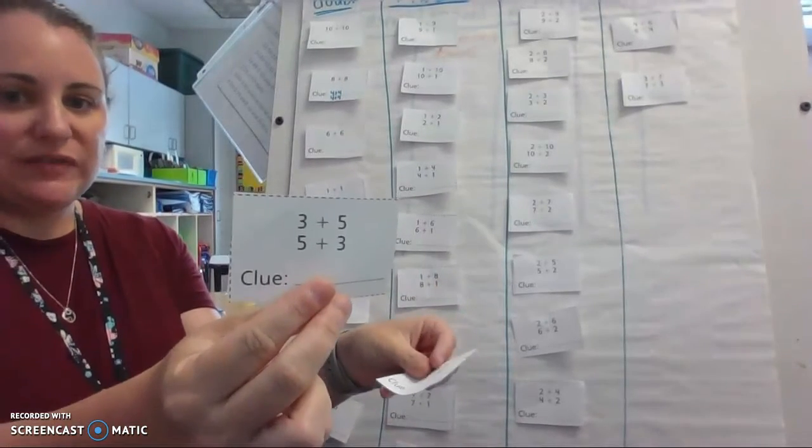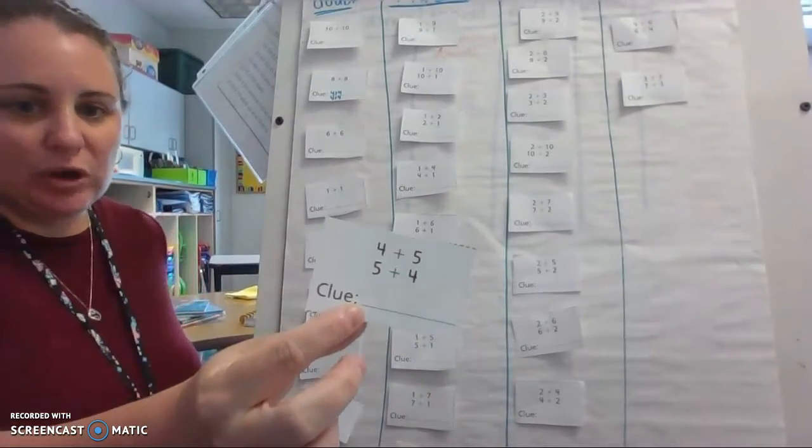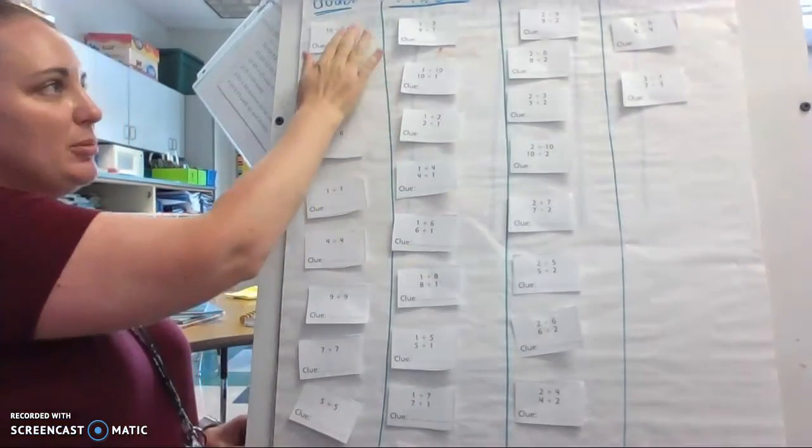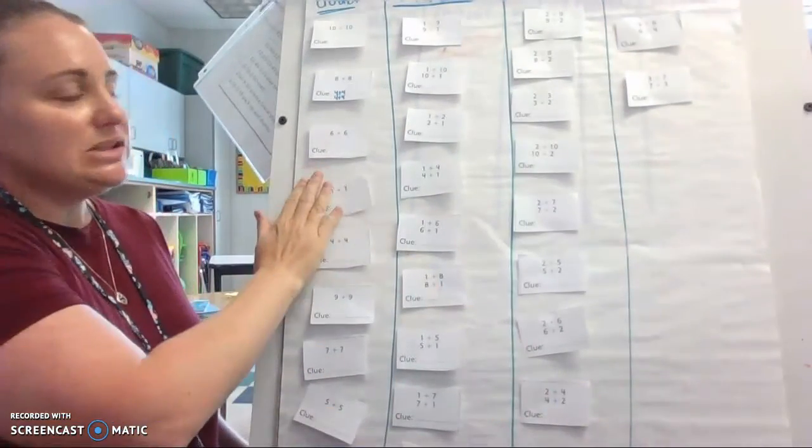Now, I will tell you that I had 4 cards. 3 plus 4, 4 plus 3. 3 plus 6, 6 plus 3. 3 plus 5, 5 plus 3. And 4 plus 5, 5 plus 4 that didn't fit doubles plus 1, plus 2, or make 10. That's okay. I'm still going to learn them. So these are some categories that you have when you can think of practicing your facts.